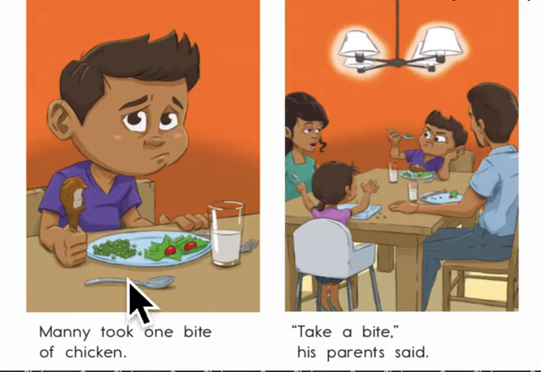What is Manny doing on this page? If you're not sure, look at different parts of his body to help you out. What are his hands doing? Holding chicken. What is his mouth doing? Chewing. What do you think Manny's chewing? Probably chicken, because I see a bite of chicken. I bet Manny had to take one bite of chicken. Ugh.